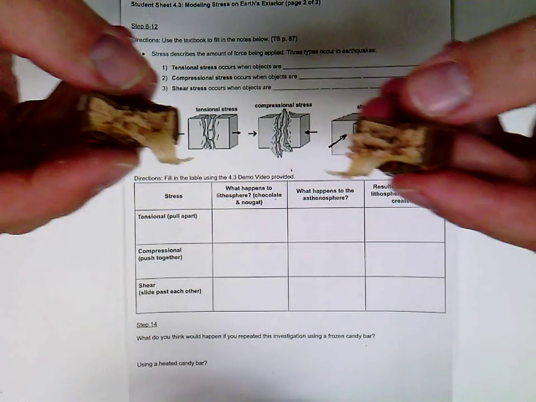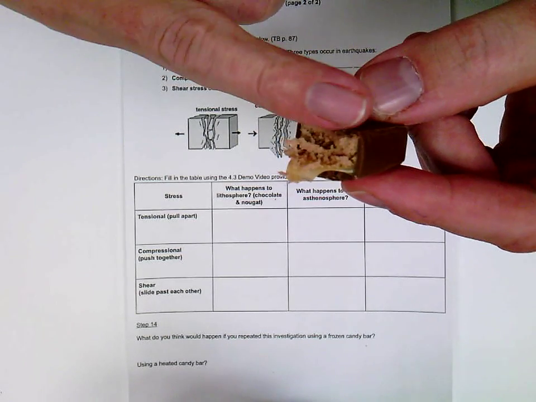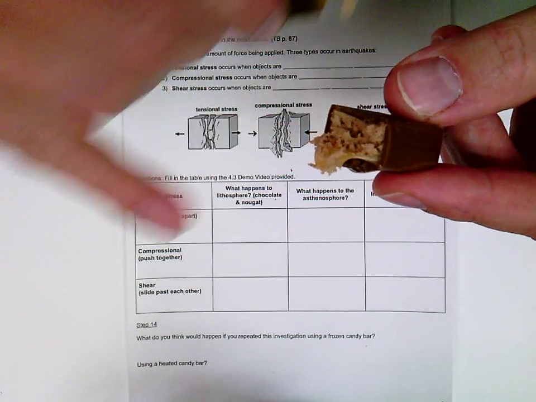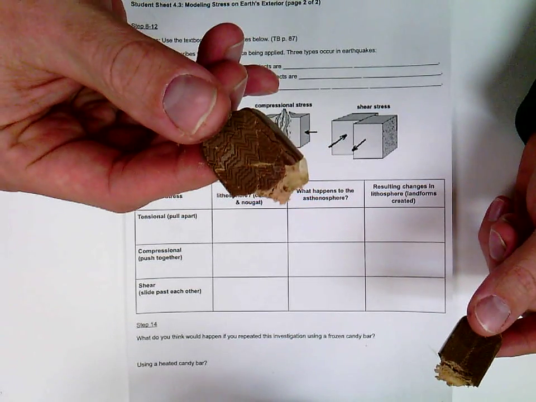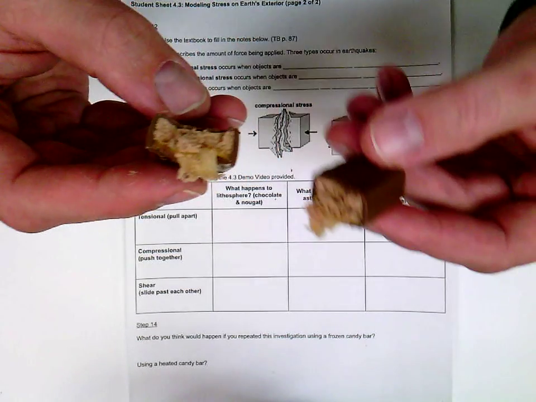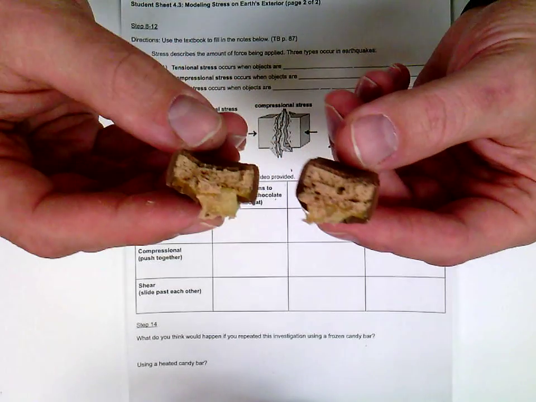Okay, and then you can examine what is left. You've all pulled candy bars apart before. You have the top part of the surface, then you have the caramel, and then finally you have the nougat. And you can see here what has happened. Just kind of move this around. All right, both sides.